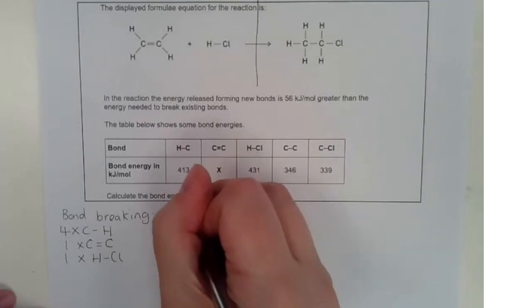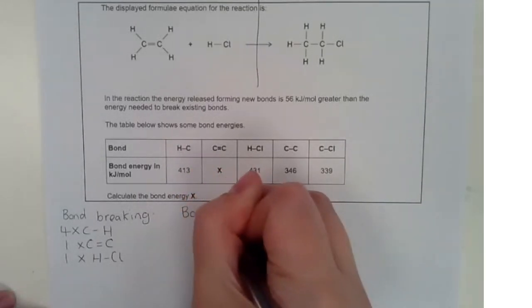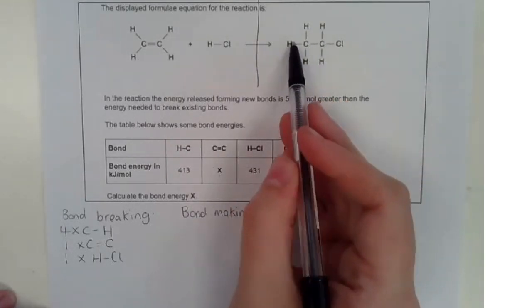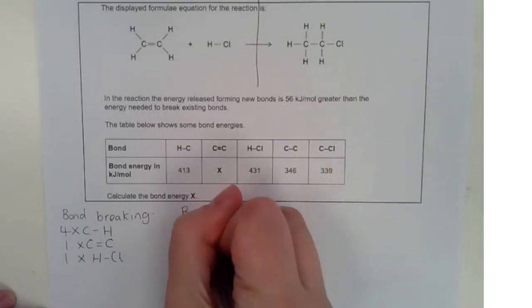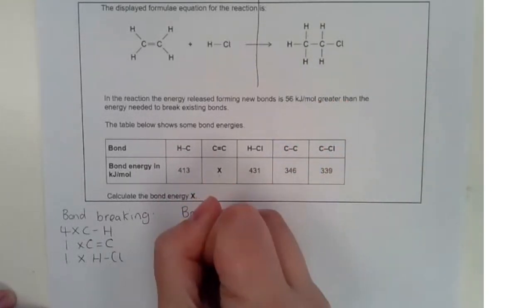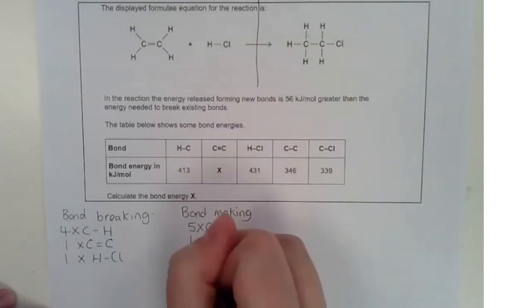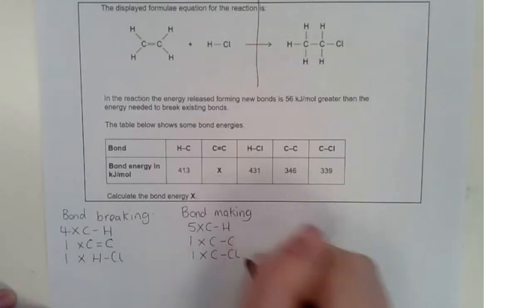I'm going to do the same for my bond making, which in this case is 1, 2, 3, 4, 5 carbon hydrogen bonds, 1 carbon-carbon bond, and 1 carbon chlorine bond.